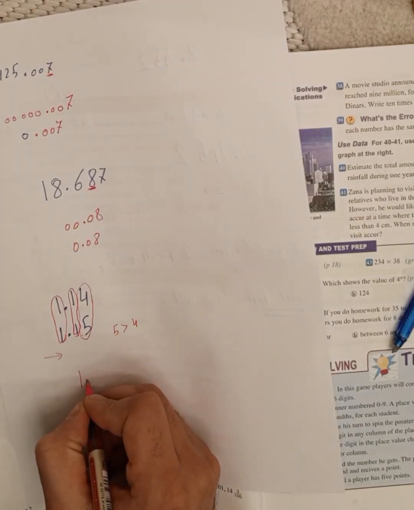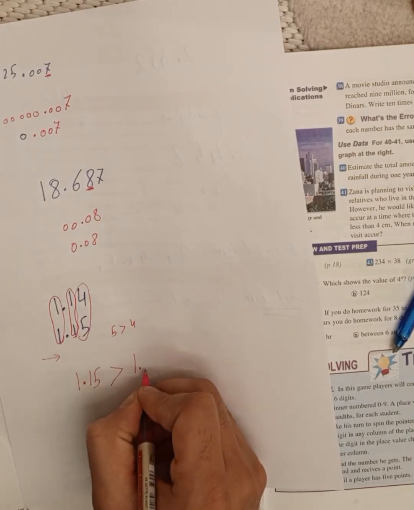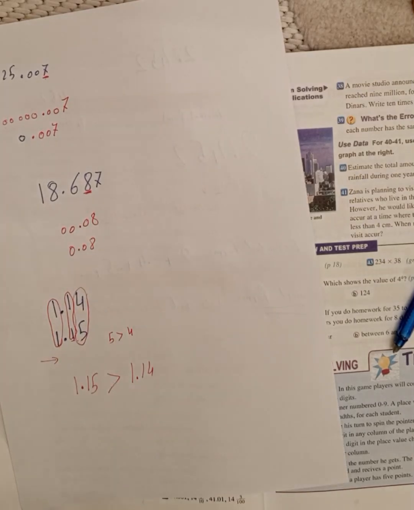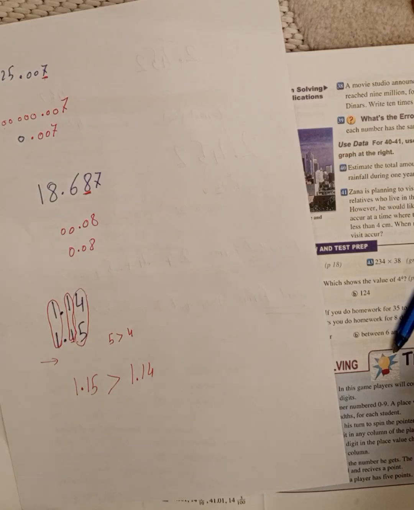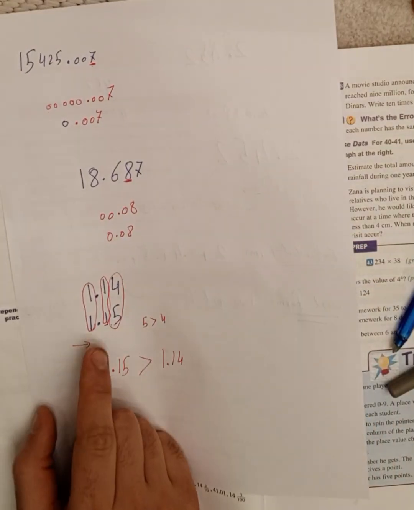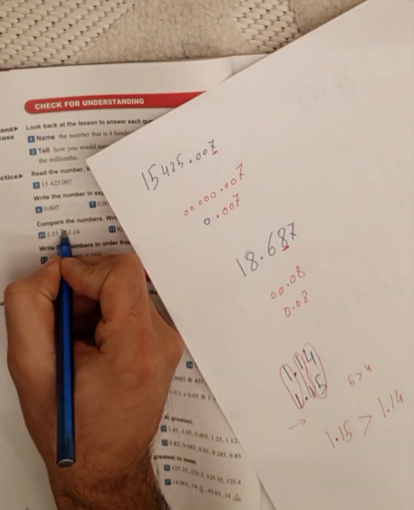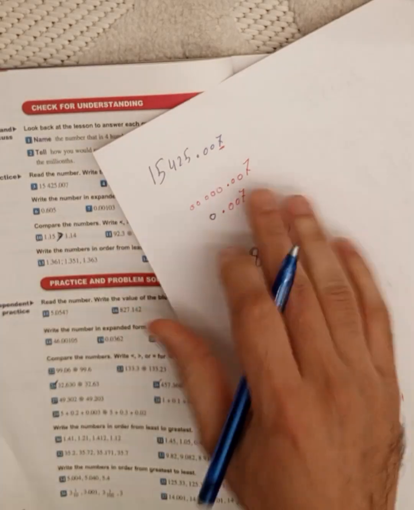So 1 and 1500 is bigger than 1 and 1400. If you don't know, you can line up the numbers by checking the digits.